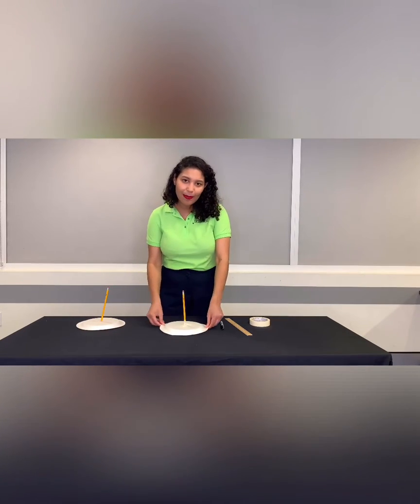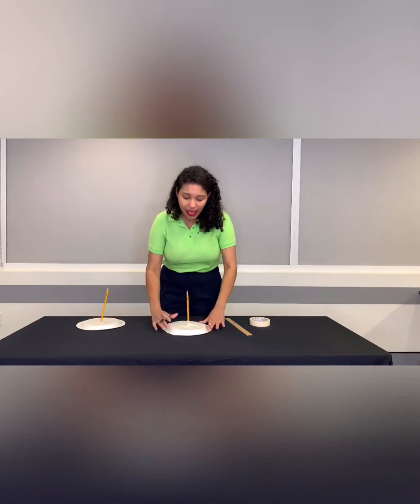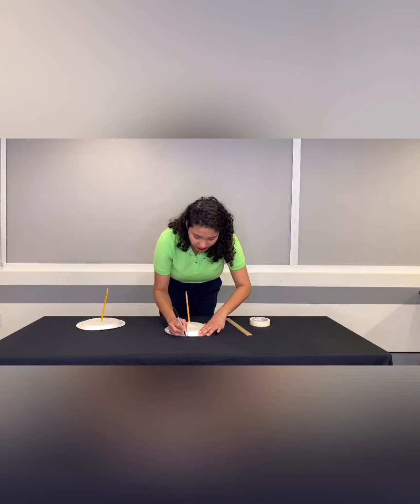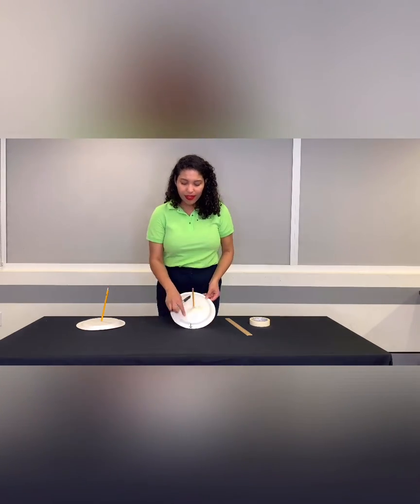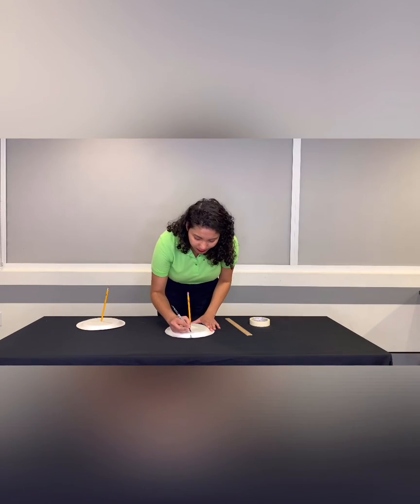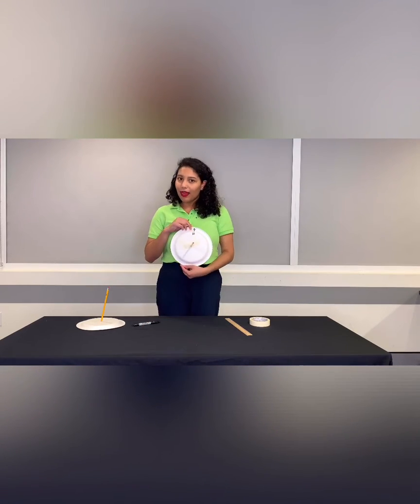So the next step is to take your Sharpie and draw an arrow on the outside of our plate. Arrow should look something like this. And then I'm going to label it with an N. This N stands for north. So now that our sundial is ready, we're gonna head outside and test it out.